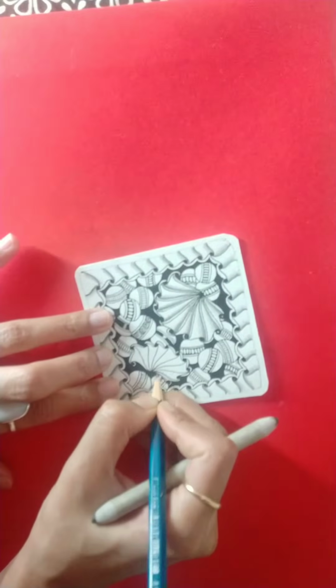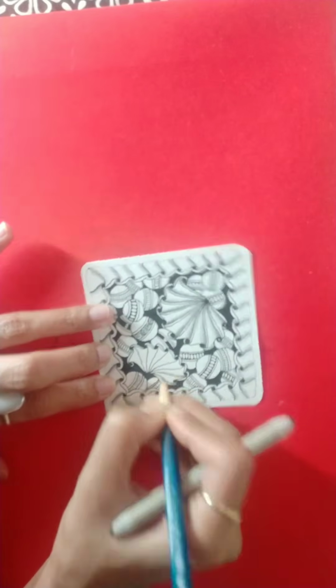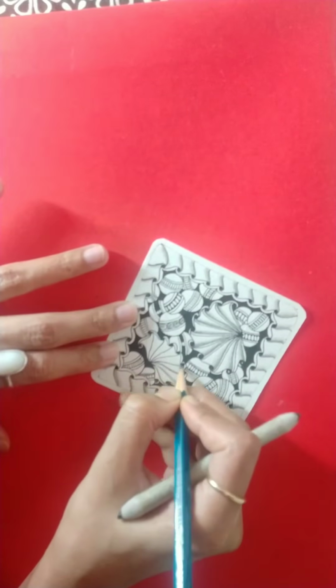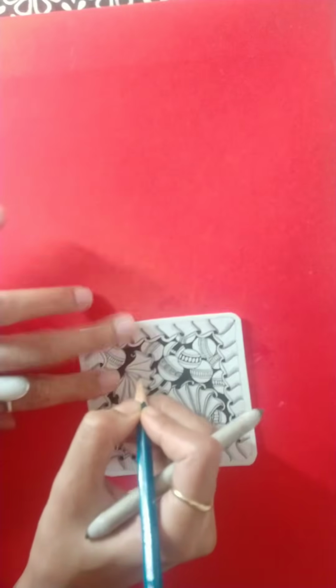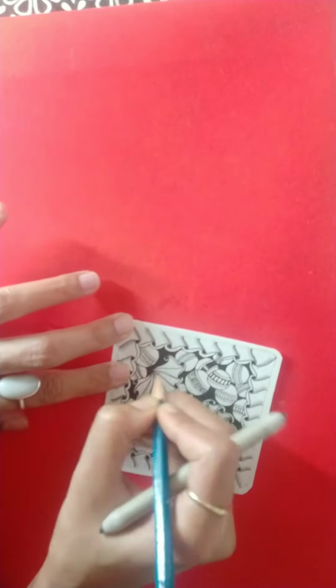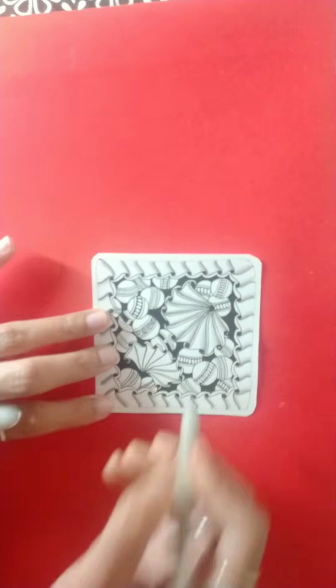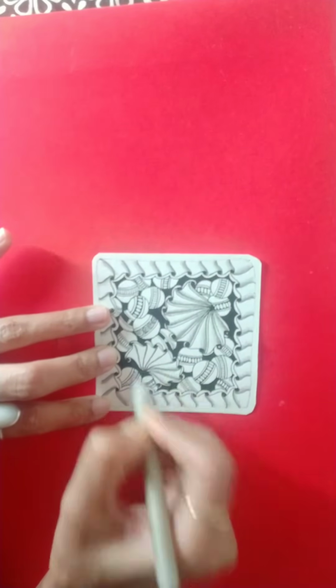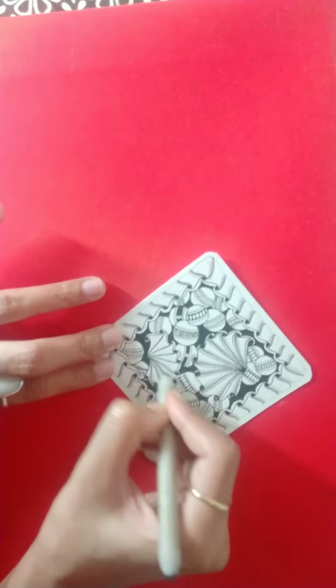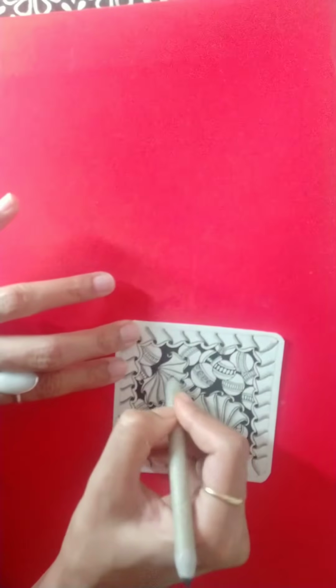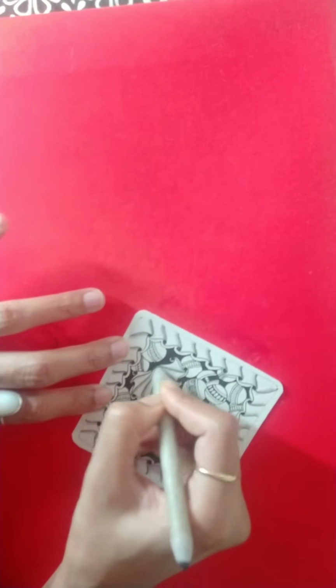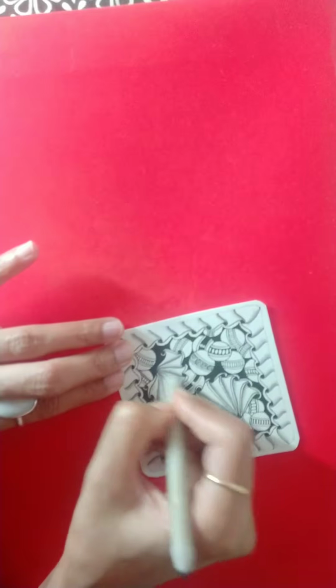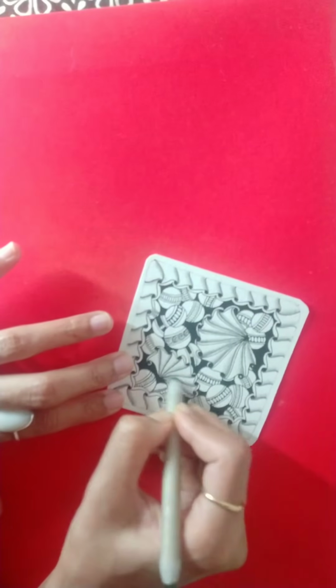And the second one also in the same fashion. Just make sure you are adding very little so that your entire angelfish doesn't look grey.